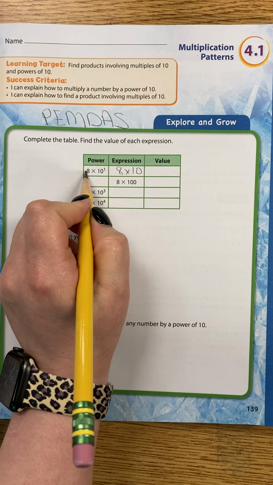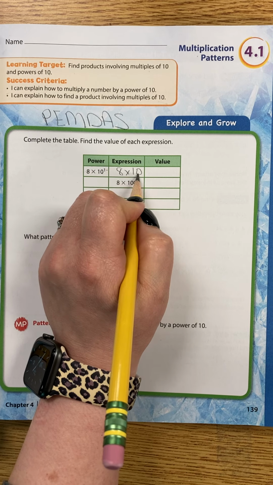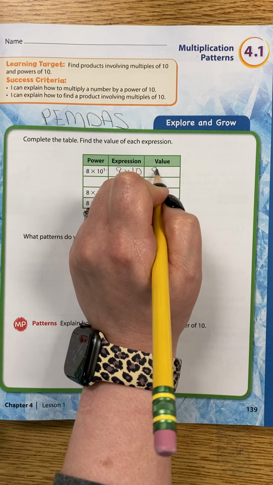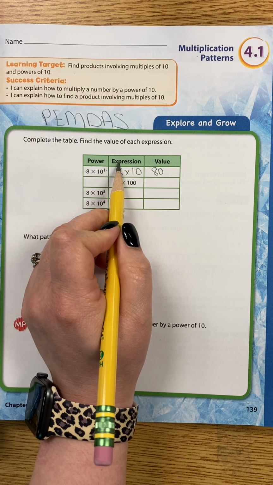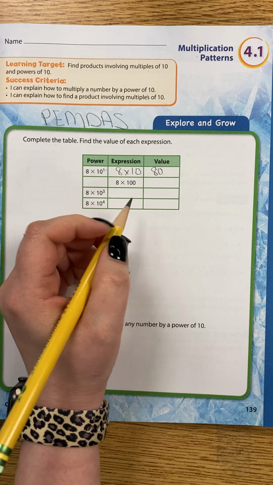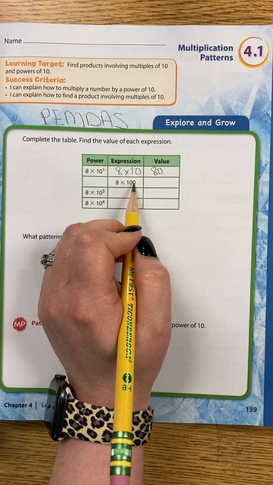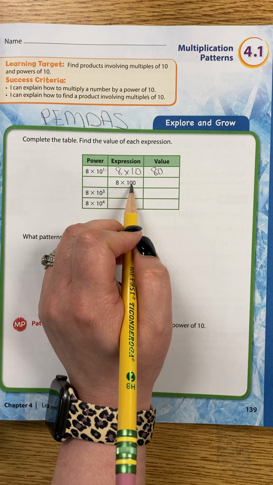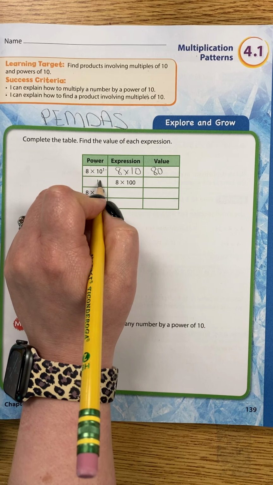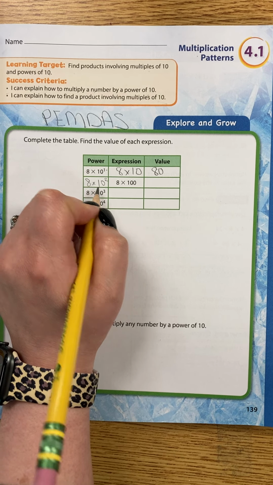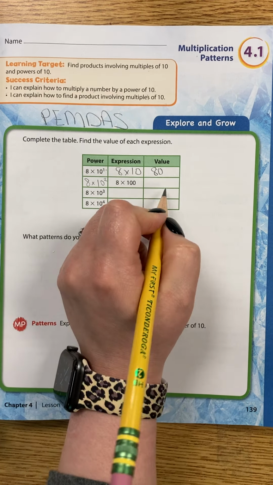So it says 8 times 10 to the first power is just 8 times 10. And then it is 80. The value is 80. So the power, the expression, and the value. We need to realize that those are different things. This is 8 times 100. So really, what times what equals 100? Well, 10 times 10 equals 100. So we're going to go to the second power. 8 times 10 to the second power, which equals 800.